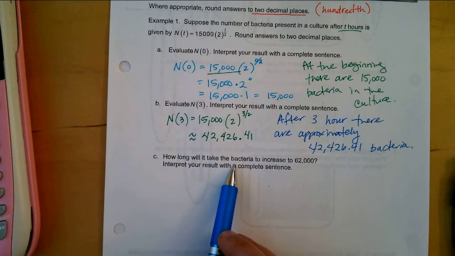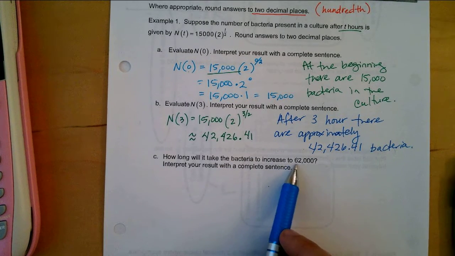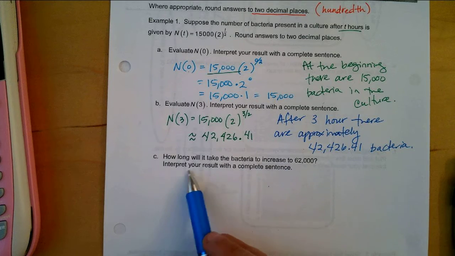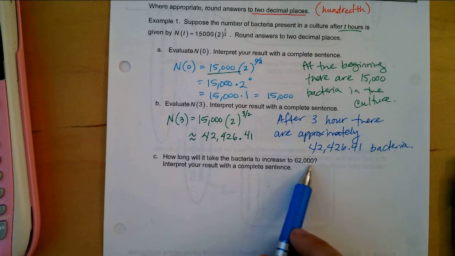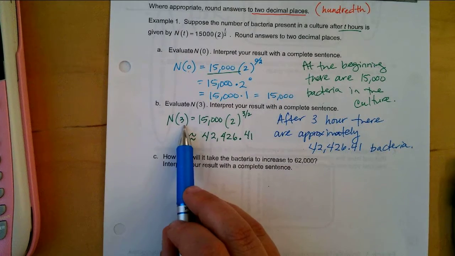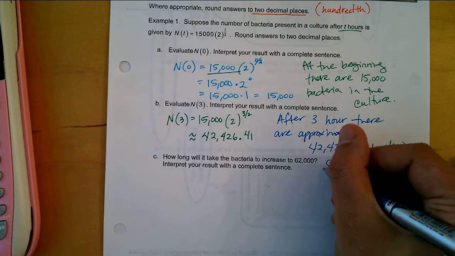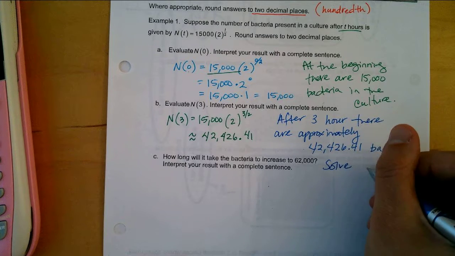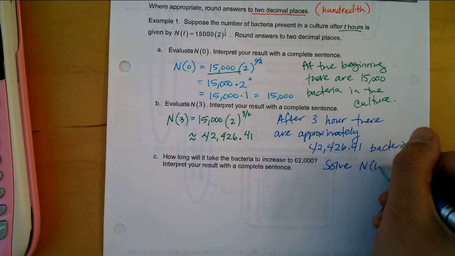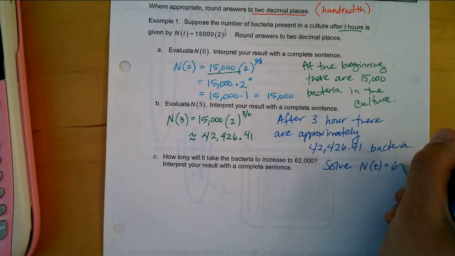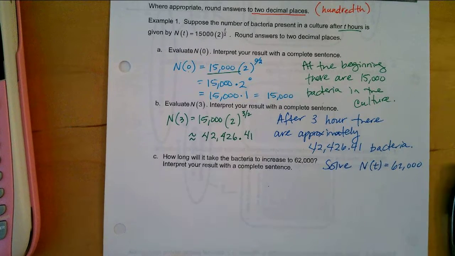How long will it take the bacteria to increase to 62,000? Interpret your results. So am I going to just take this 62,000 and plug it in for t? No. What am I going to do? Yes, this is the same instructions as solve n of t equals 62,000. So you are exactly right.